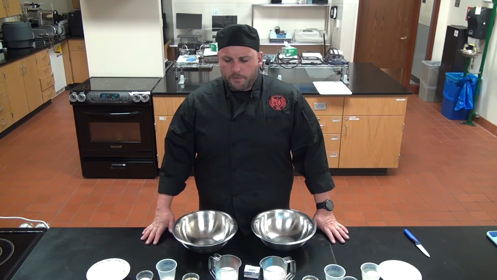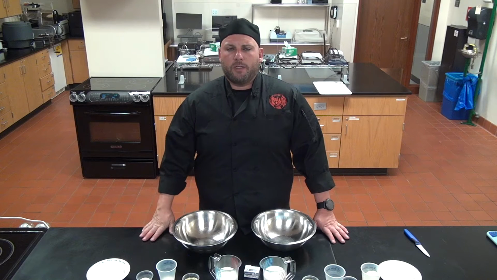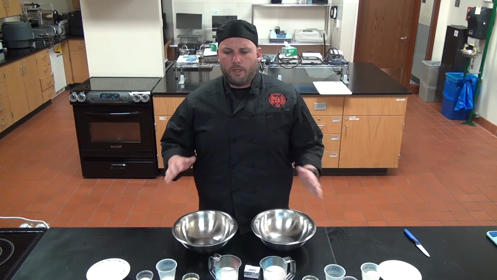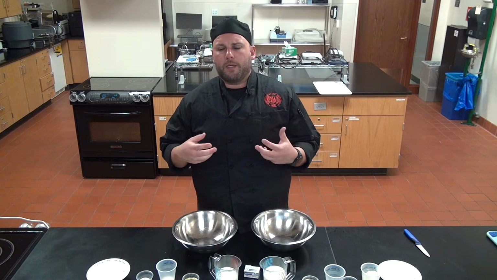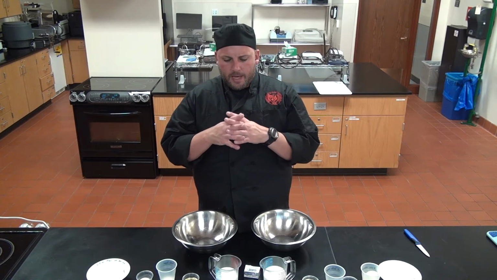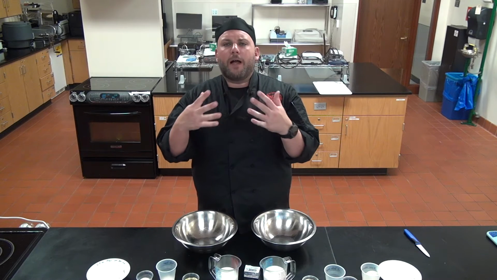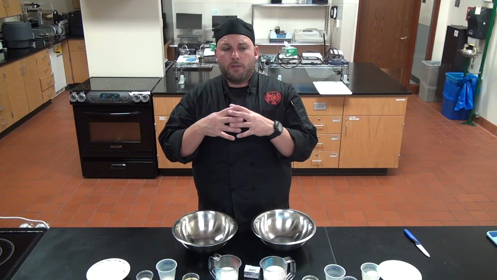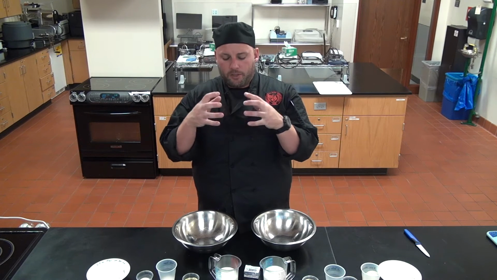Gluten is basically two proteins, glutenin and gliadin. When you knead and work the dough, the gluten forms, and that formation provides the flexibility to the dough so that it can act as a balloon and expand and stretch.